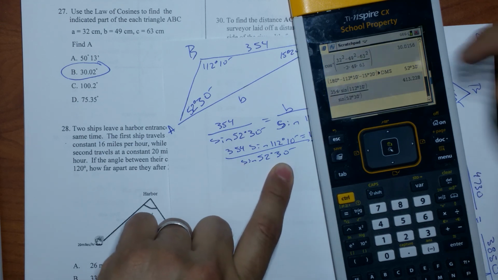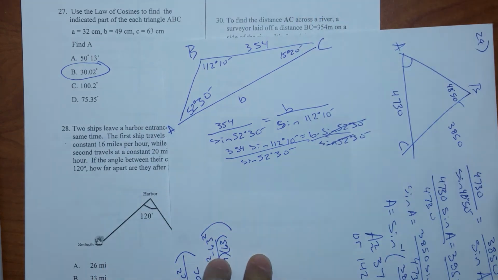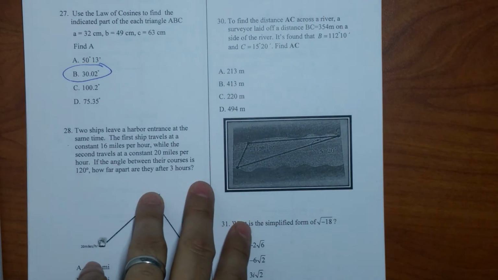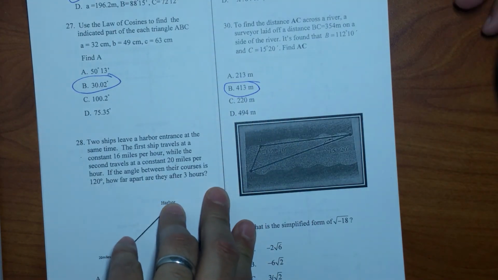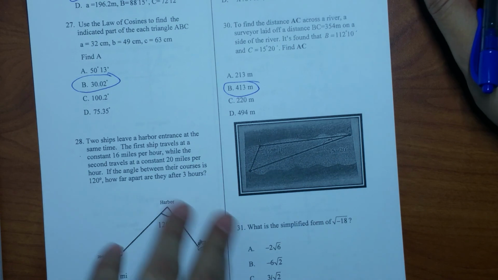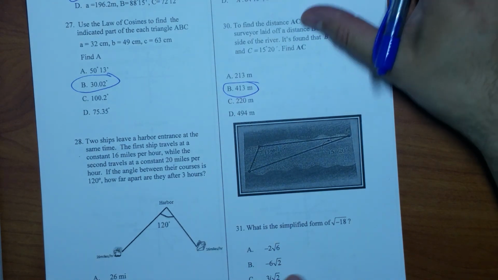There we go. And we come up with 413.2 as my answer for b. So that's going to be B. Okay, questions there? Okay, let's keep going.